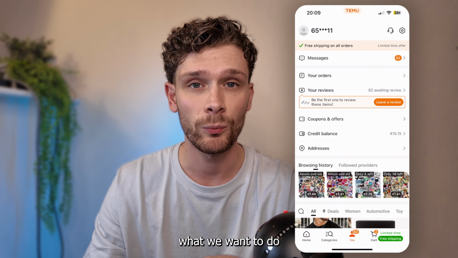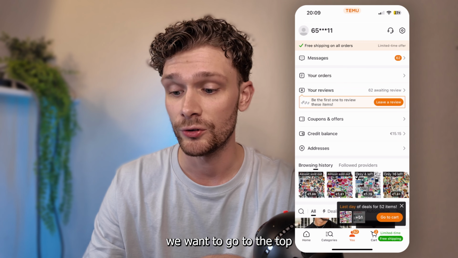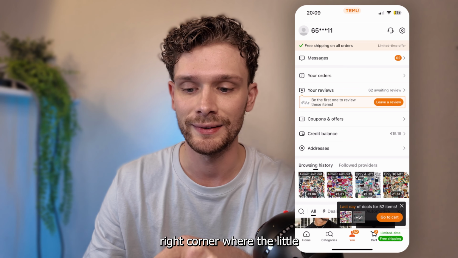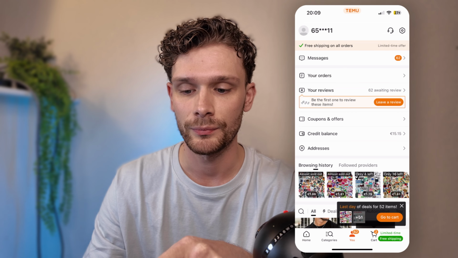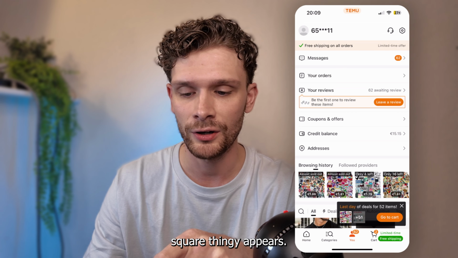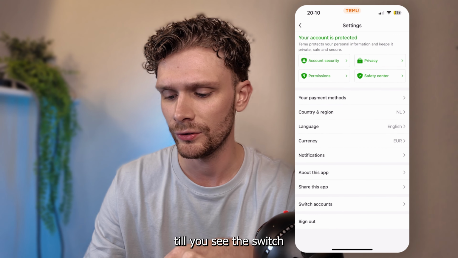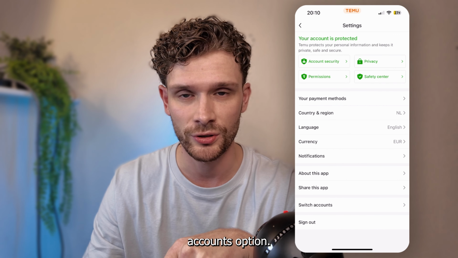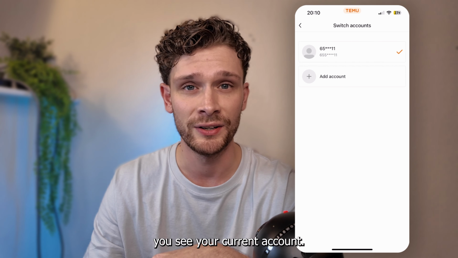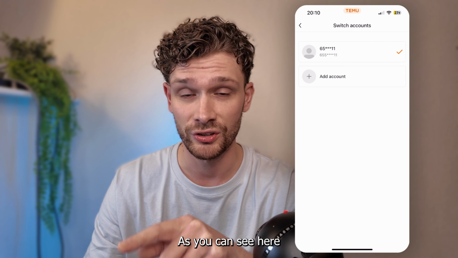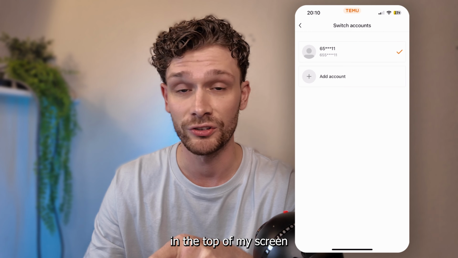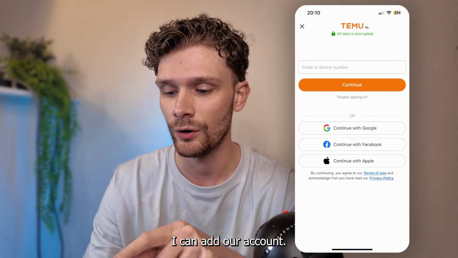Now, from out here, what we want to do, we want to go to the top right corner where the little square thingy appears, the icon in the top right corner, and here we scroll up till you see the switch accounts option. Now, in the switch accounts option, here you see your current account, as you can see here in the top of my screen, which is selected, and here I can add an account.